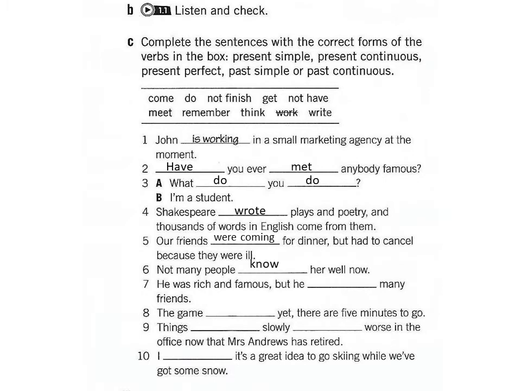He was rich and famous, but he many friends. So in this case, we can see that we're describing this person in the past. He was rich and famous. And in this case, of course, we know that we need to use the past simple. He didn't have many friends. Now, let's turn to number 8.